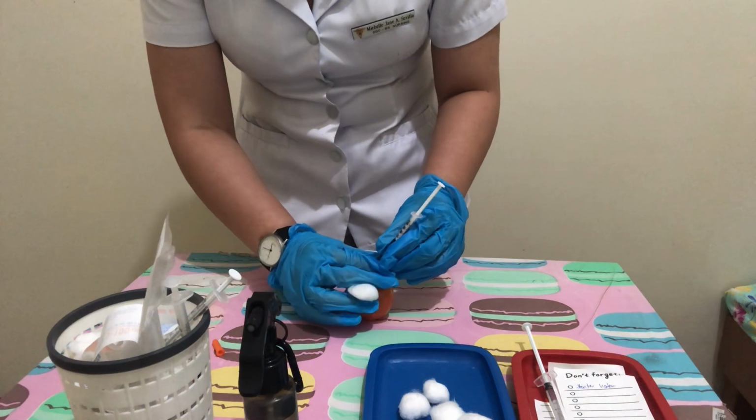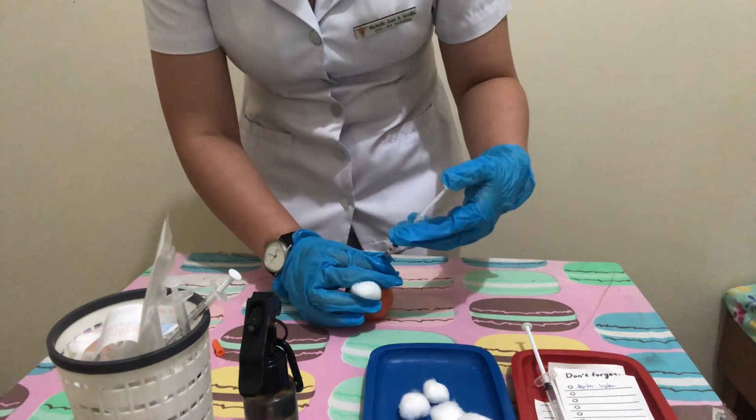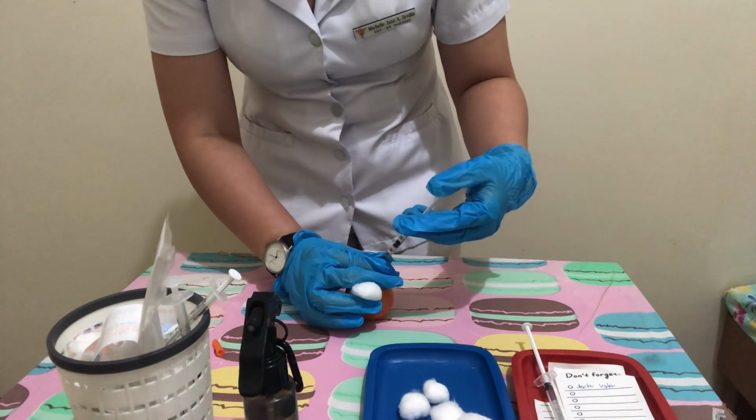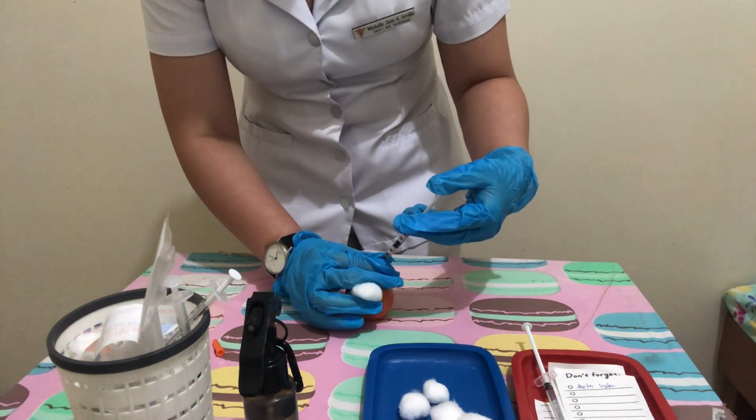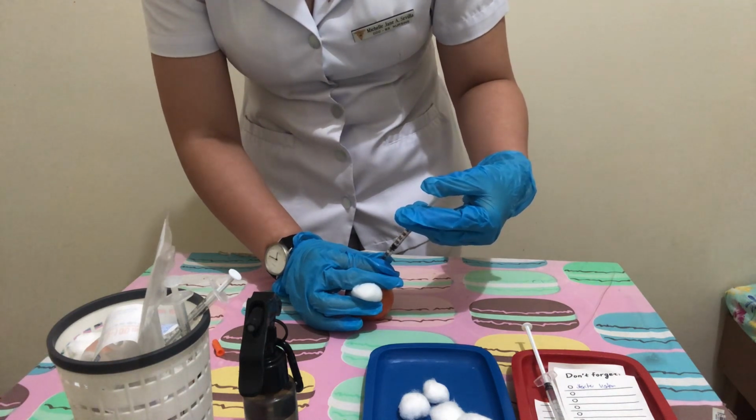So pain is minimized by inserting the needle without hesitation. So when the needle is inserted, rest the non-dominant hand on the barrel and move the dominant hand to the end of the plunger and slowly inject medication over several seconds, holding the syringe steady.